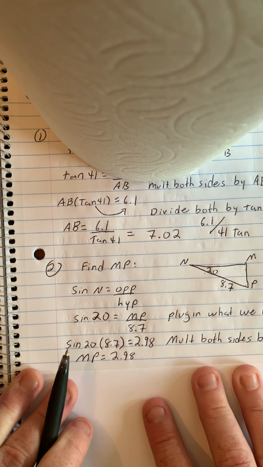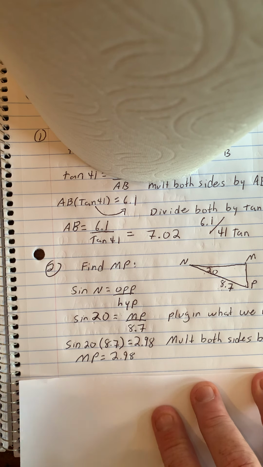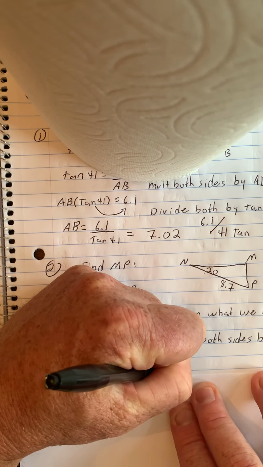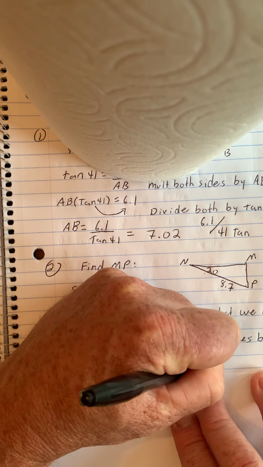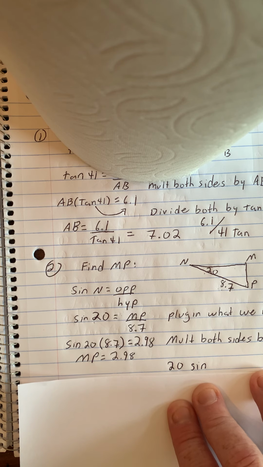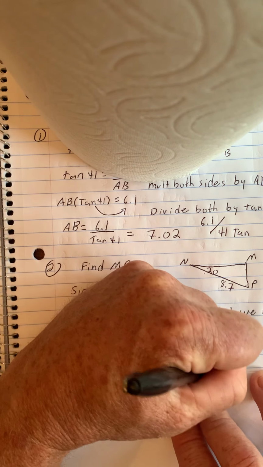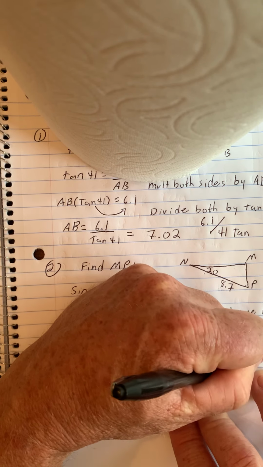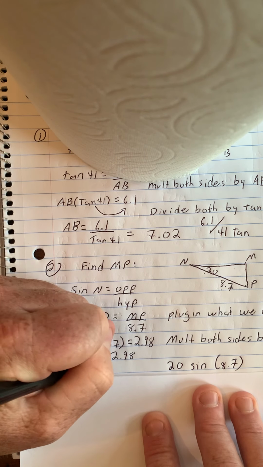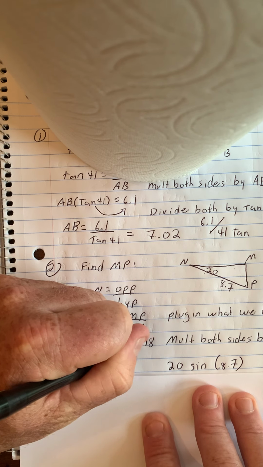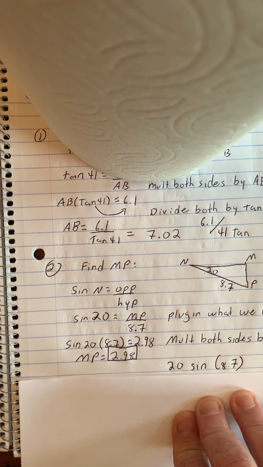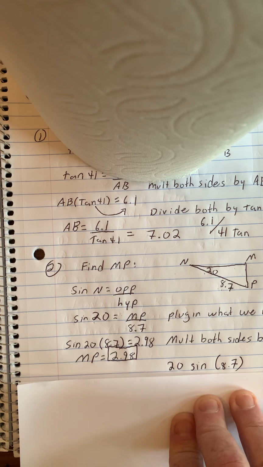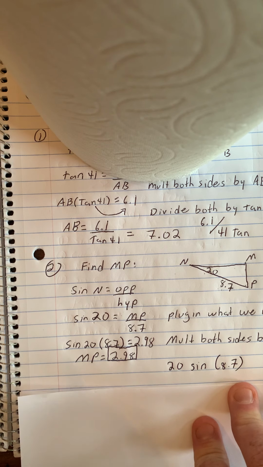And again, back to the calculator. I'm telling you right now, you type in the following: 20. Click sine. Get that number, and we're going to times that by 8.7, and that should spit out 2.98. Nice and simple. Sine, cosine, tangent to solve for a side length.